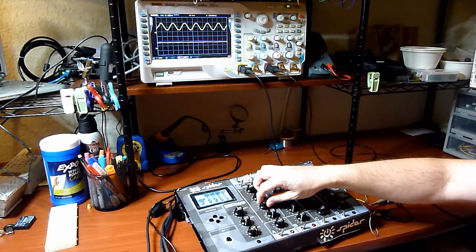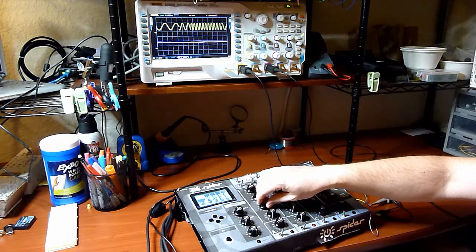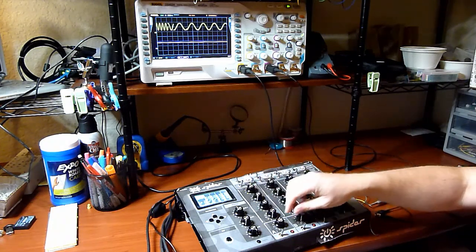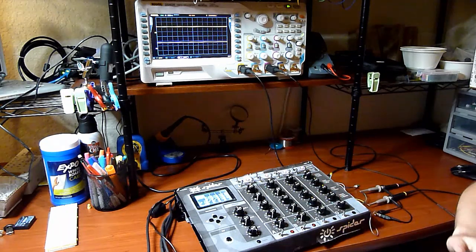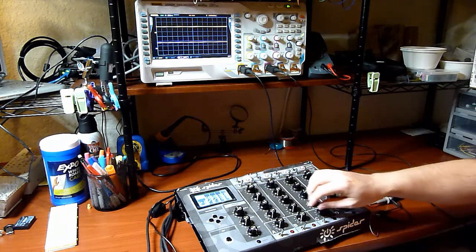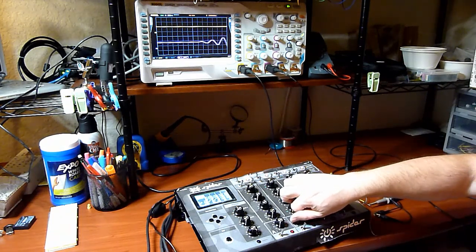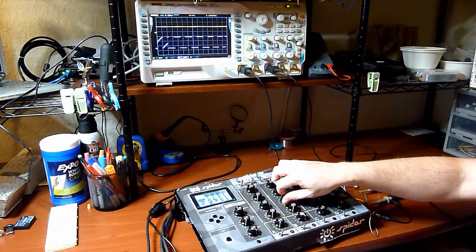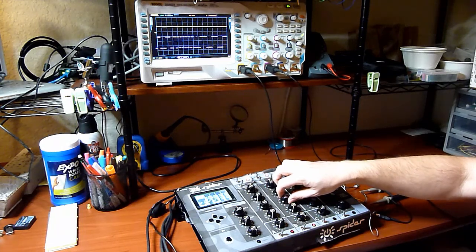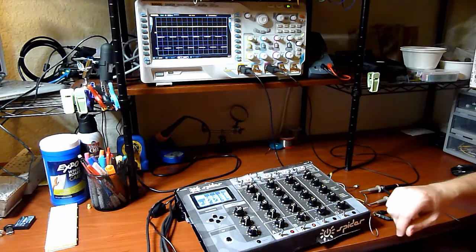Now the frequency. And now back to the original sound. Let's try the second channel, which is on the ring modulator. And both of them at the same time.